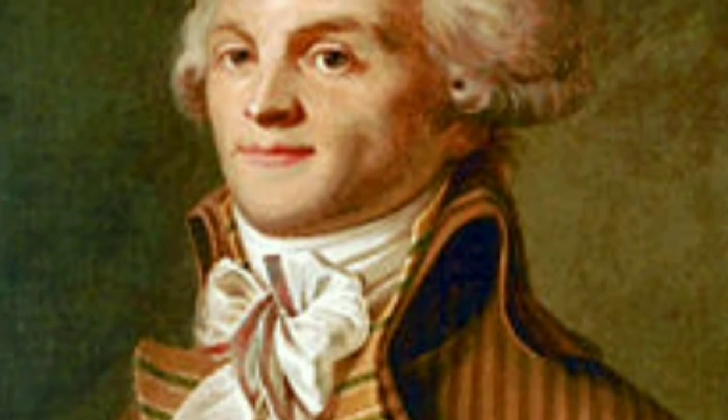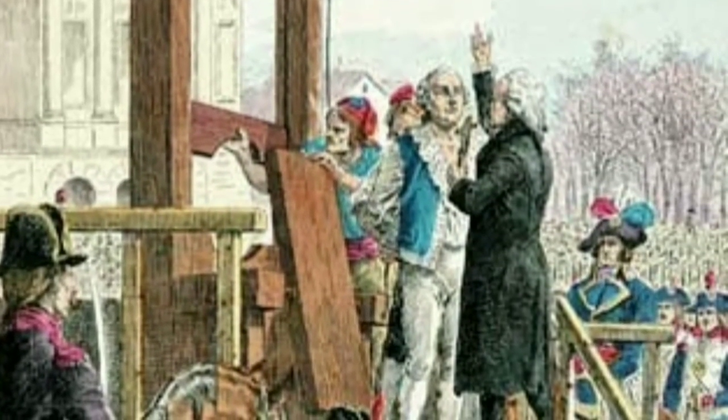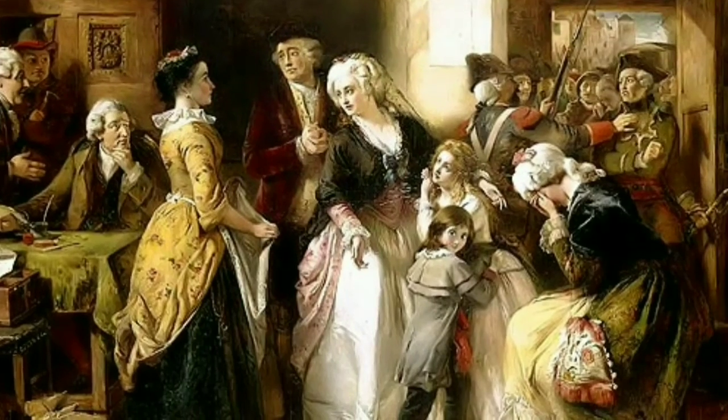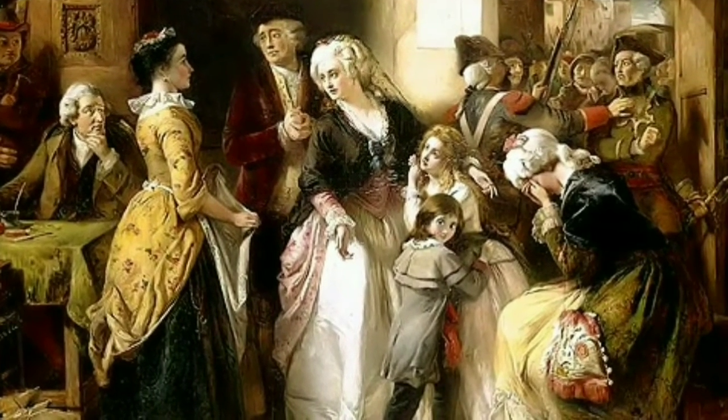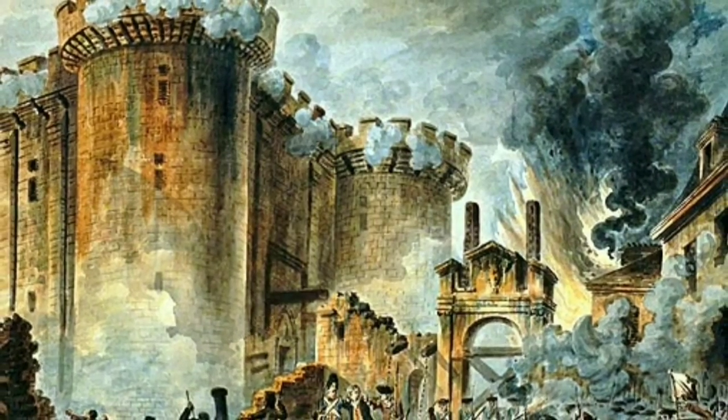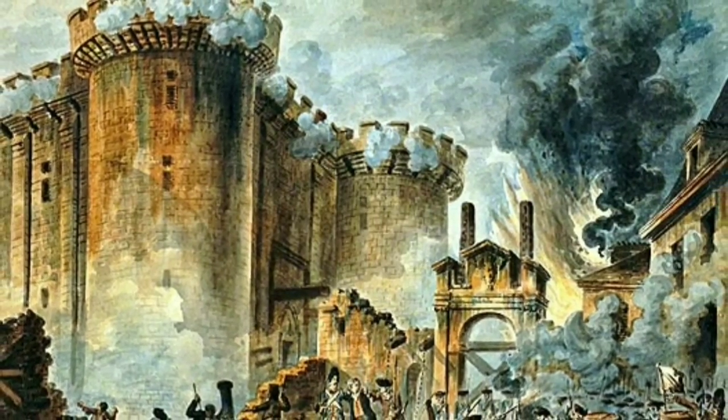November 9, 1799. Napoleon takes power. After a year in which the Thermidorians controlled the convention and formed an authoritarian government through the Directory, the coup of 18 Brumaire takes place, in which General Napoleon Bonaparte takes power.